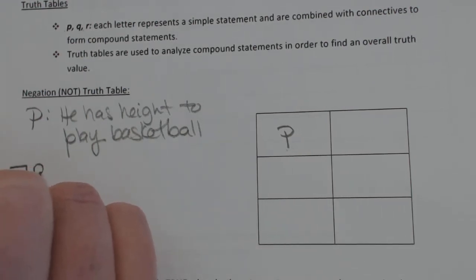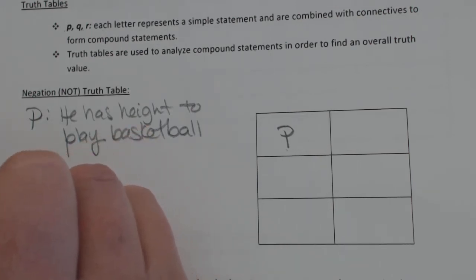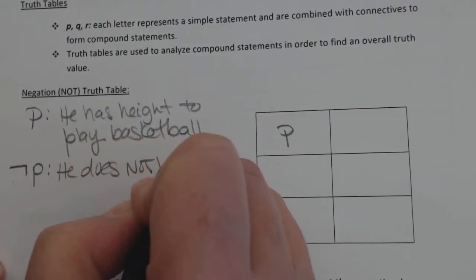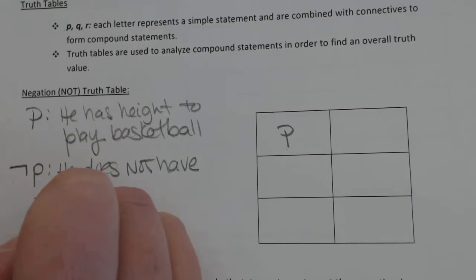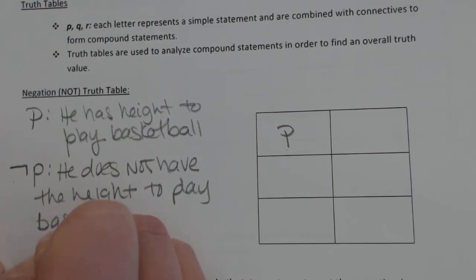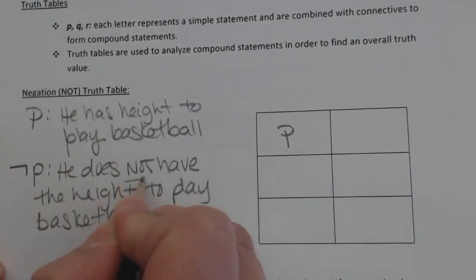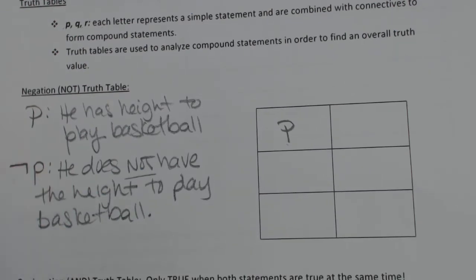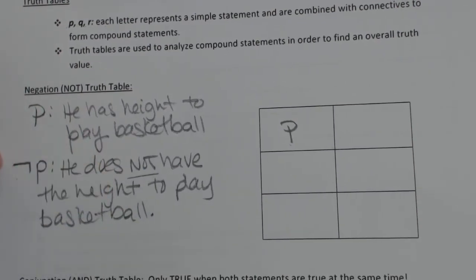Now, when we write not P in symbolic form, this is how we write it, not P. When we write not P in word form, he does not have the height to play basketball. Now, sometimes in your do check and corrects, they might have you try not to use the word not, which is good. It's just an exercise in your mind to try to think of other ways to say things without using the word not. But this is how you can write it. It's absolutely fine. Write it out in words and then write it in symbolic form.